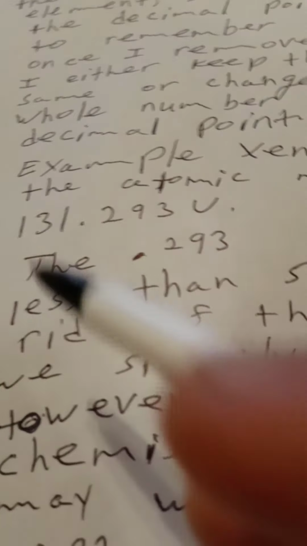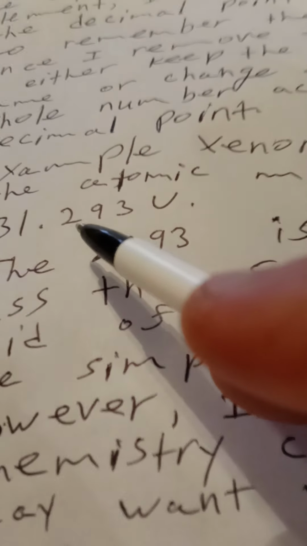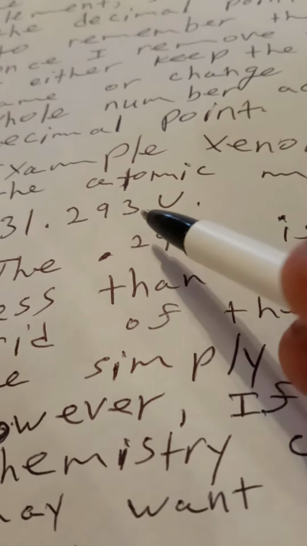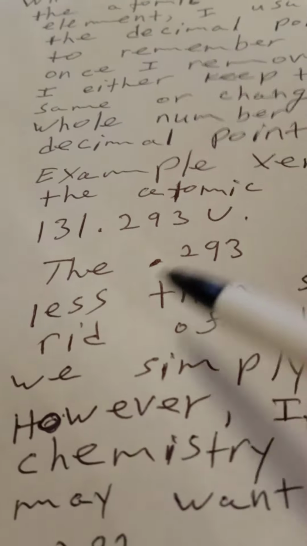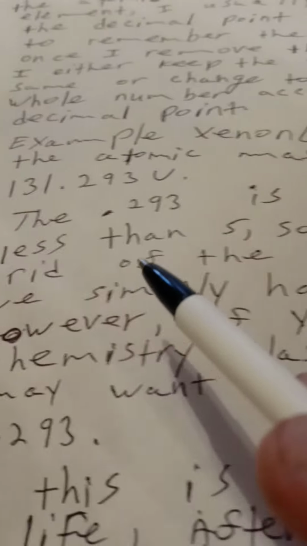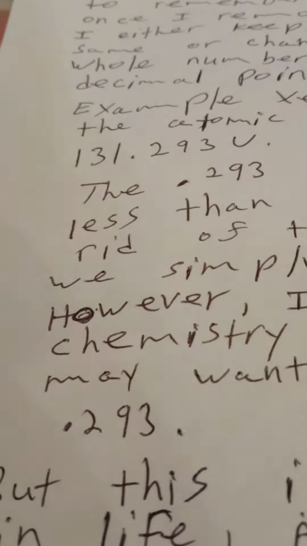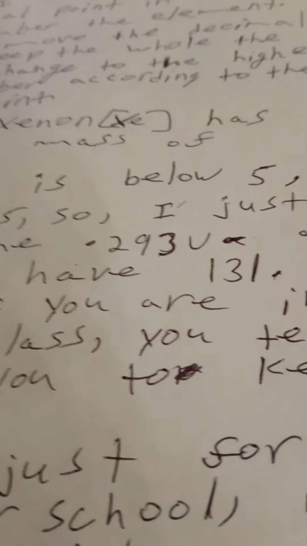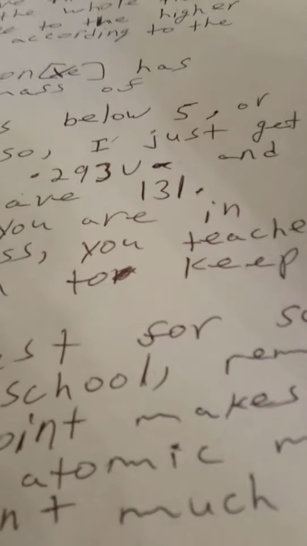So I go from 131.293 atomic mass units, because 293 is 5 or below. So I take away the decimal and the 293 because it's less than 5, and I just retain the 131. If I want to keep the decimal, of course I can do that.